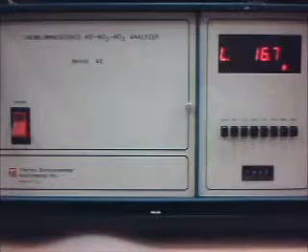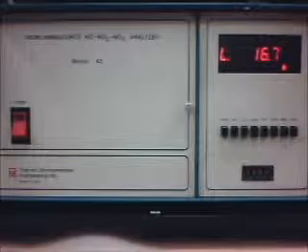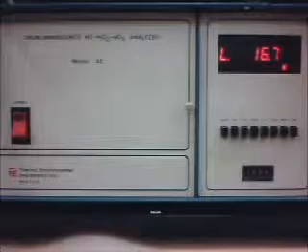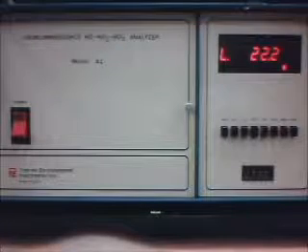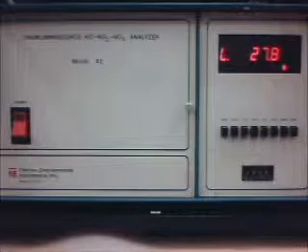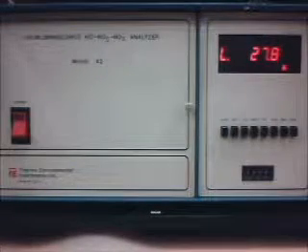Basically, how I understand the NO2 analyzer works is that you send a sample of NO, nitric oxide, through. The nitric oxide reacts with ozone, and this reaction produces NO2 and O2 as well as light.